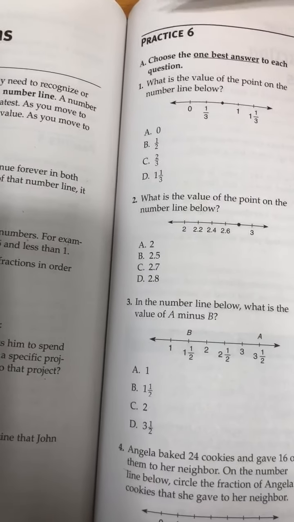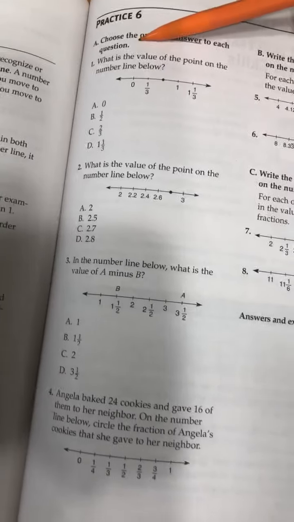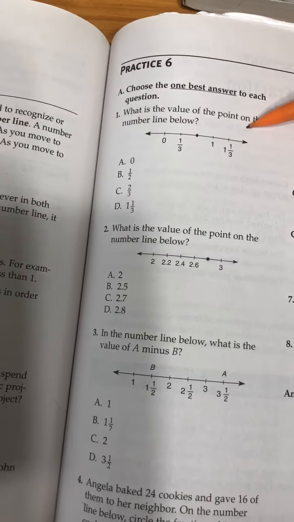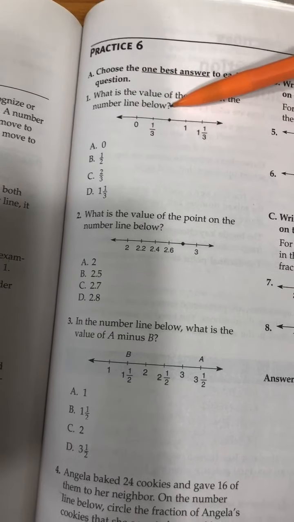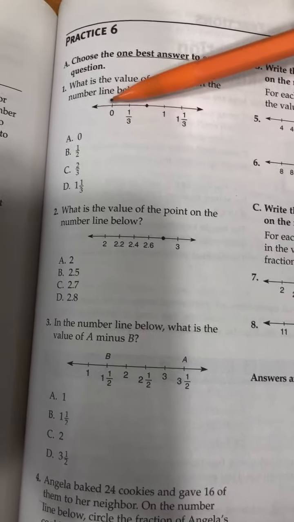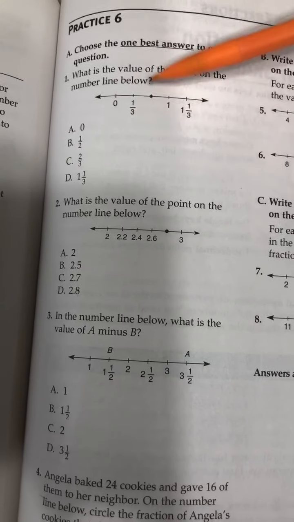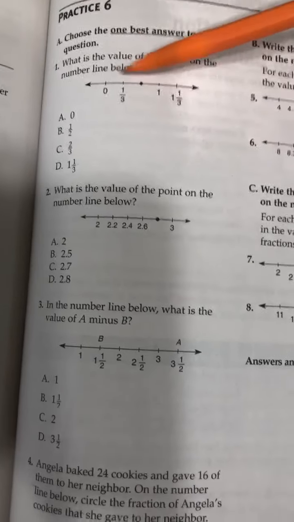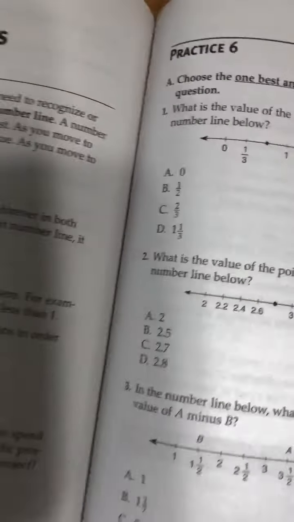There's part A, which says choose the one best answer to each question. What is the value of the point on the number line below? So we have to find out how much the number line is increasing by each time, and that will help you determine what's missing, whether you have to add that amount or subtract that amount.